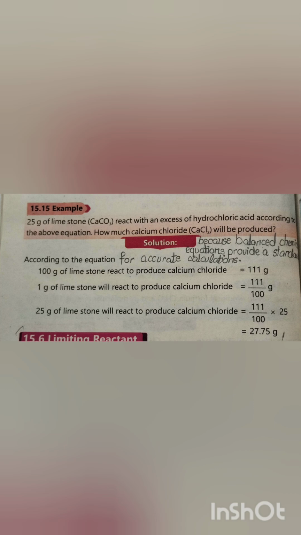So 100 gram of limestone reacts to produce calcium chloride, which is equal to 111 gram. So how much calcium chloride will 1 gram of limestone produce? By dividing by 100, we can find it for 1 gram.